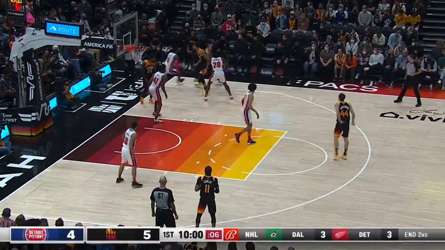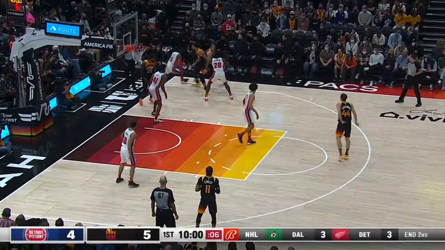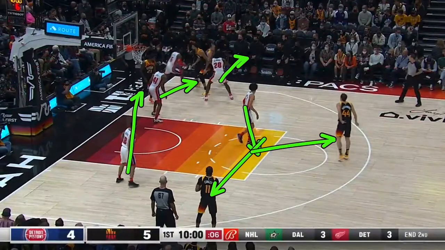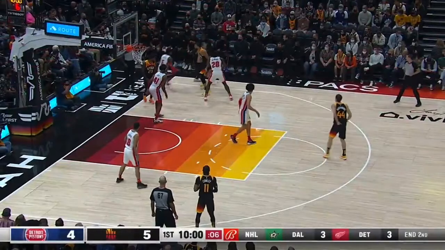I can do a couple of things. I can hedge, right? Push this guard out this way, backside help right here. This player slides in over here. Now this player is guarding these two Jazz players two passes away. Depending on where the ball might be skipped to, we can X out, okay? Or this is a very easy screen to switch.